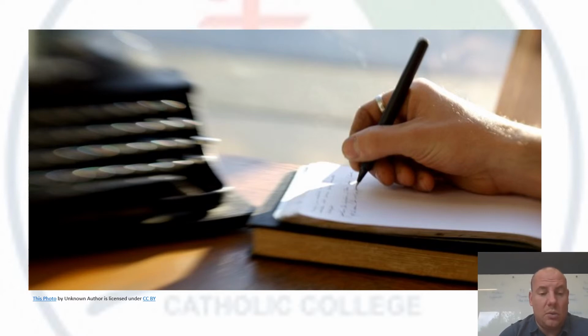You can, if you want, do it in bullet points, but again, we've got to use our nouns properly. We've got to start our sentences with capitals, end them with full stops. You can use diagrams, you can use annotated pictures to help you explain the process.